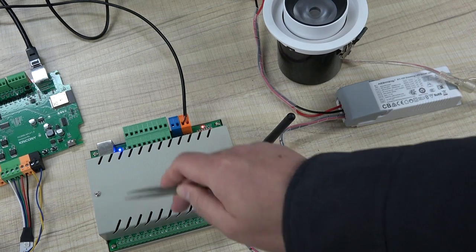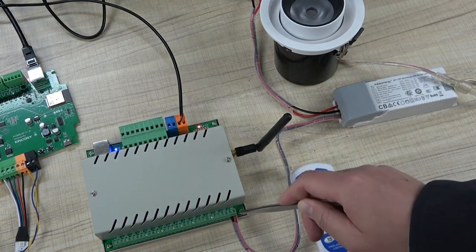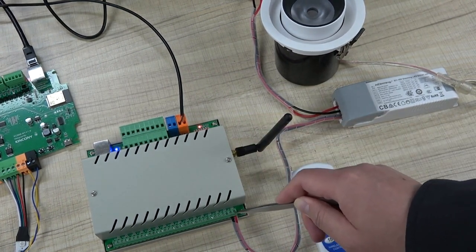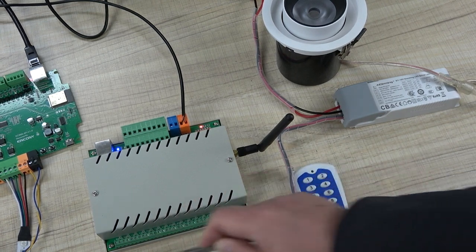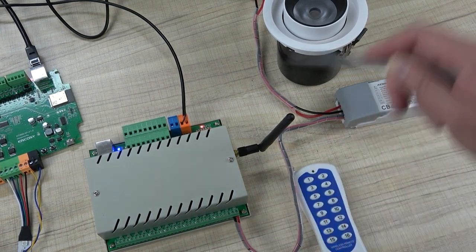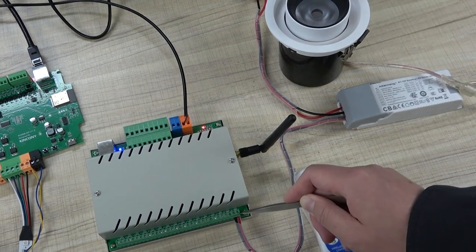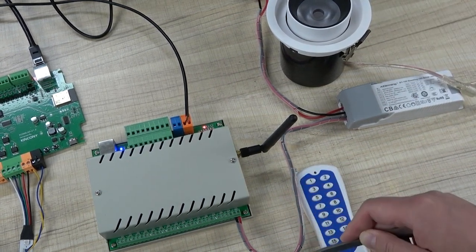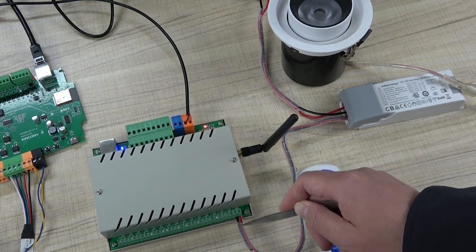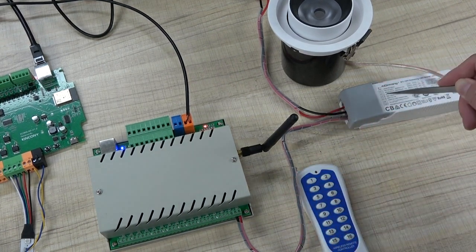Okay, let's look at the D16 hardware interface and how to wire it. You can see this is the 16-channel output connecting to different LED strips or LED lamps. This is channel 1. For the channel 1 output, you can see here that it outputs 0 to 10 volt to this driver.